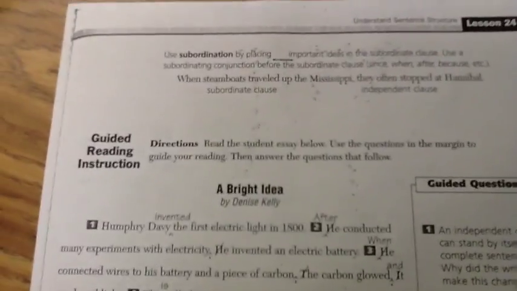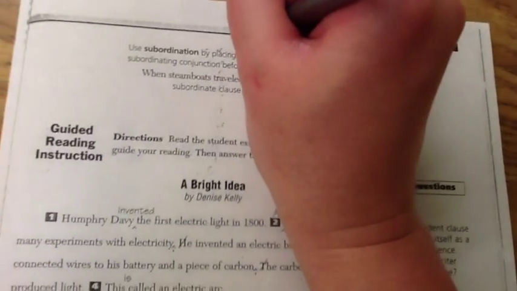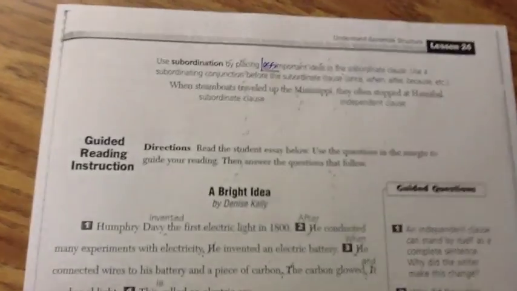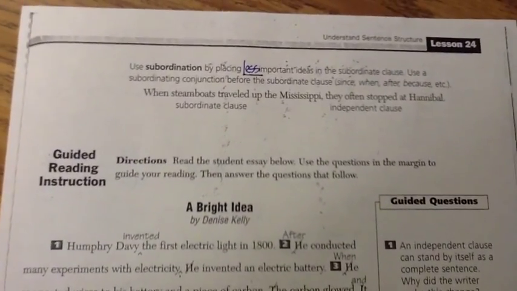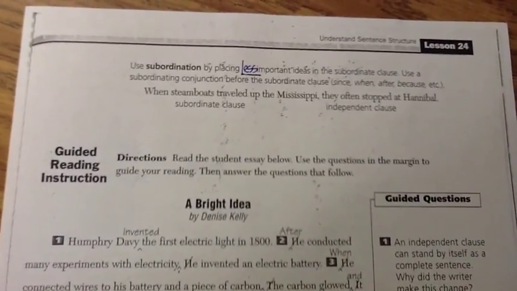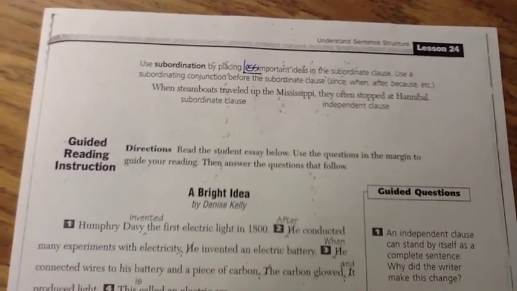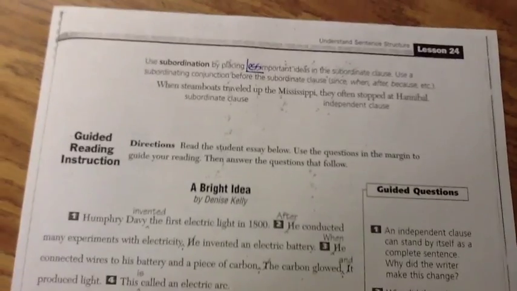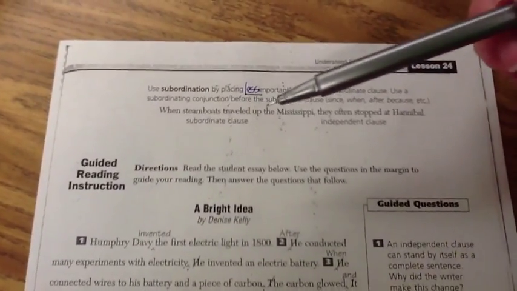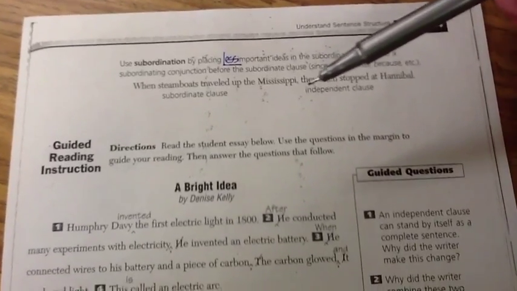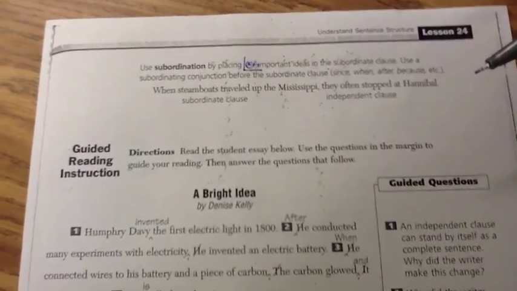So flip over your lesson 1 and we learn about subordination. Use subordination by placing less important ideas in the subordinate clause. We use a subordinating conjunction before the subordinate clause: since, when, after, because, etc. So let's look at how we combine these sentences. When steamboats traveled up the Mississippi, they often stopped at Hannibal.